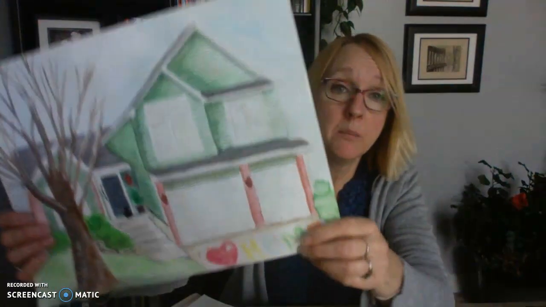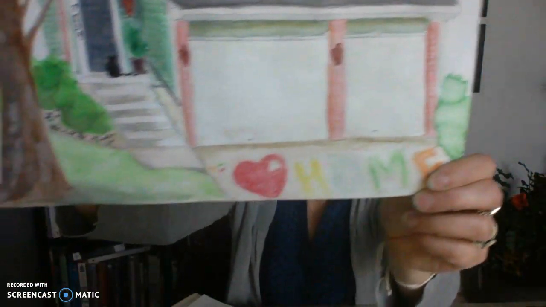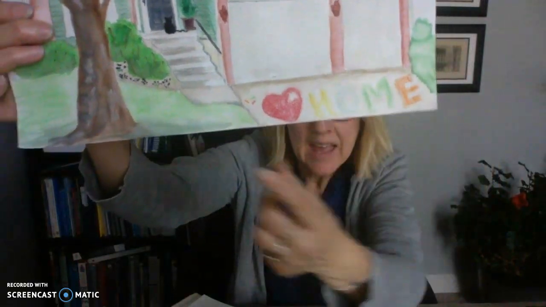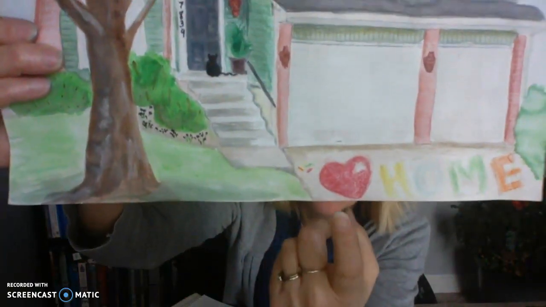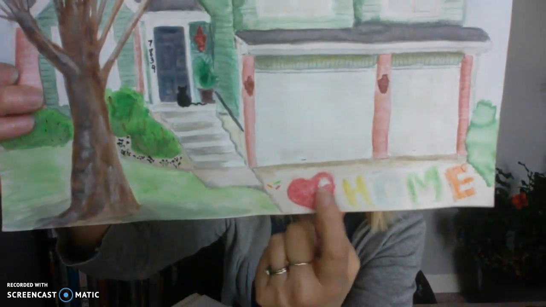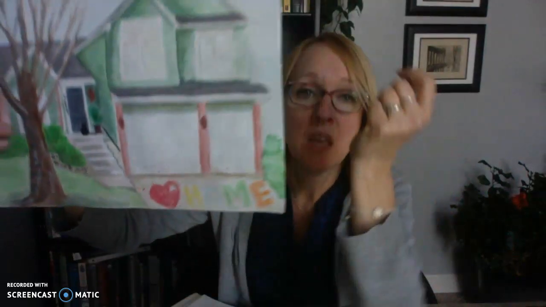Also, details. What's going to make your house look different than your neighbor's house? All the little details that you add to your artwork help to make it your own. They help to make it special to you. So notice what's on Mrs. Heintzelman's front porch. There's her black cat Harold. And we also drew with some chalk on the driveway. So here's my chalk, and I wrote, "Love home."